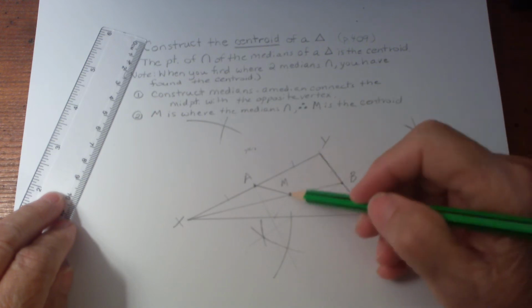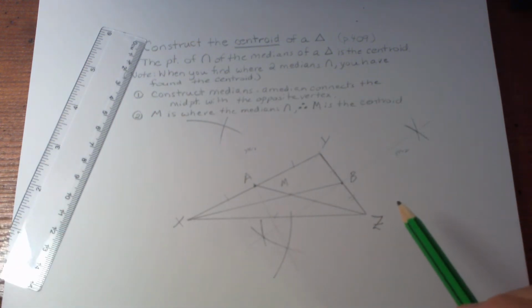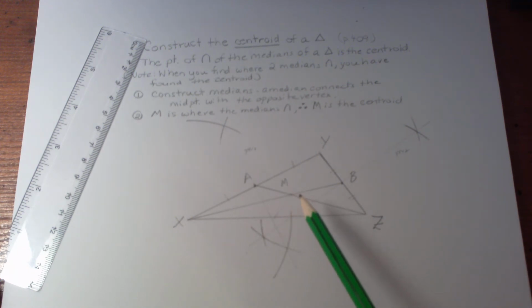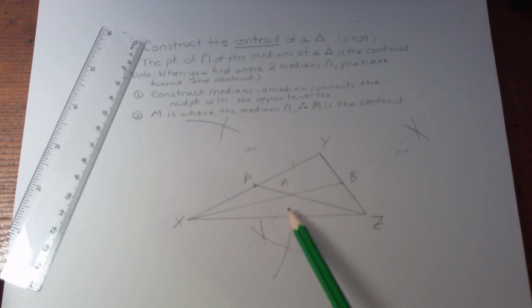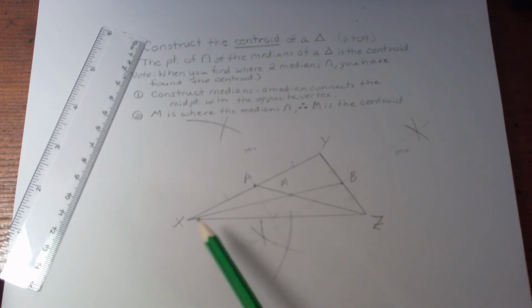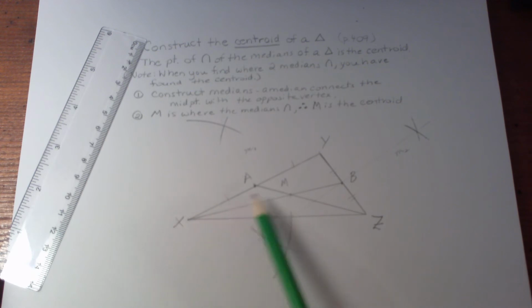All three of these medians intersect at point M. Now there's a very important fact you need to know about the centroid. The length of the segment from the centroid to the vertex is 2/3 of the entire length of the segment.